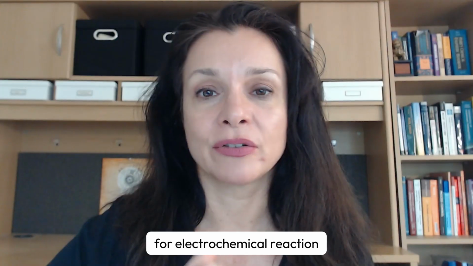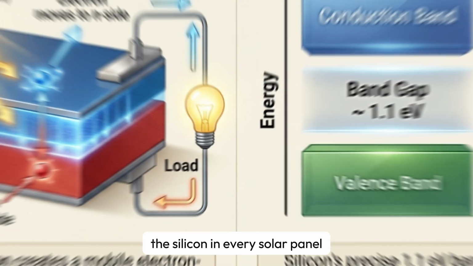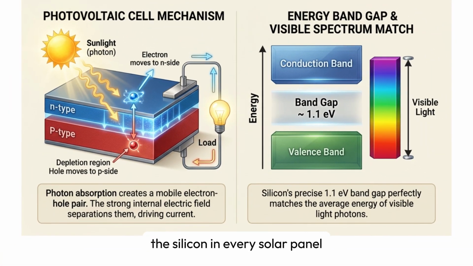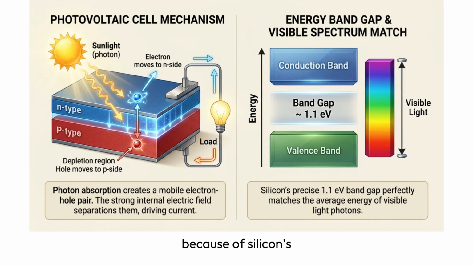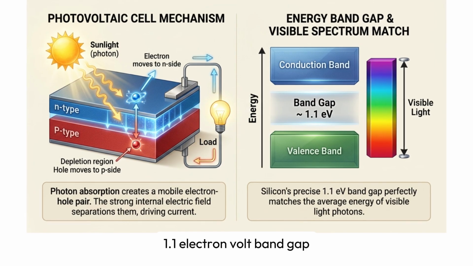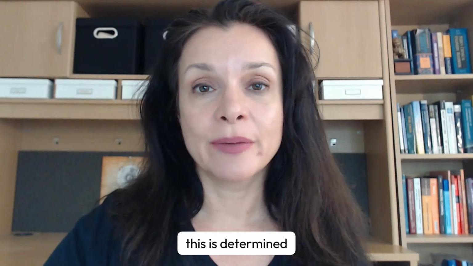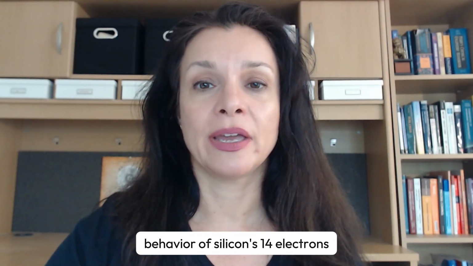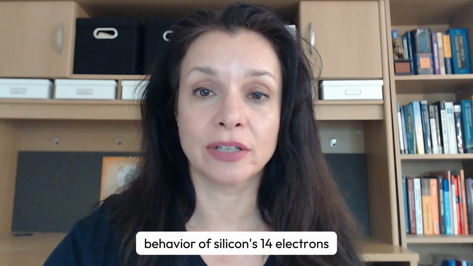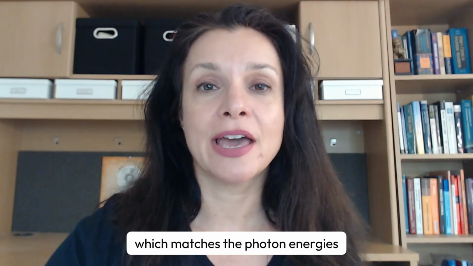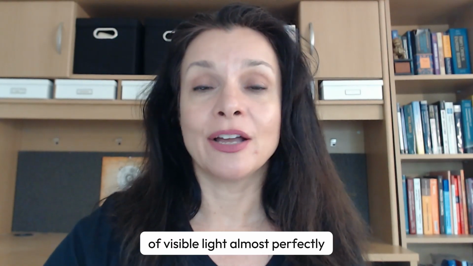and it lowers the energy barrier for the electrochemical reaction. The silicon in every solar panel converts sunlight to electricity because of silicon's 1.1 electron volt band gap, which we discussed in the band gap video. This is determined by the quantum mechanical behavior of silicon's 14 electrons, which matches the photon energies of visible light almost perfectly.